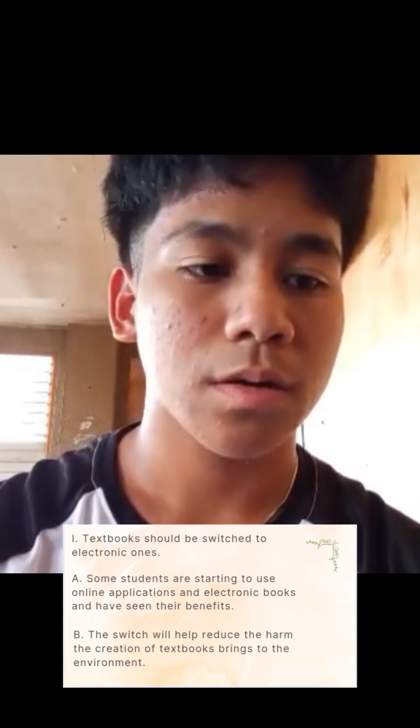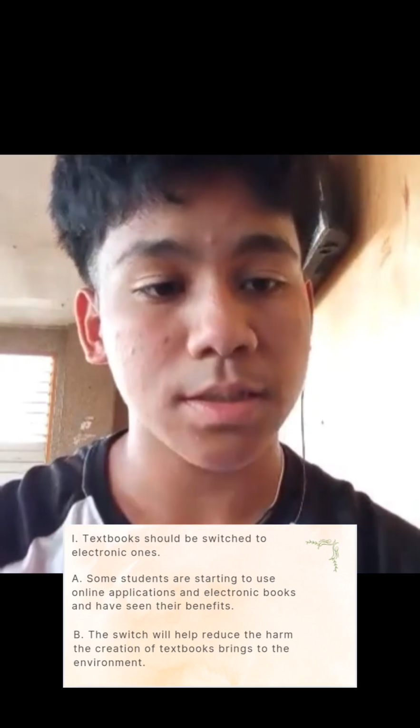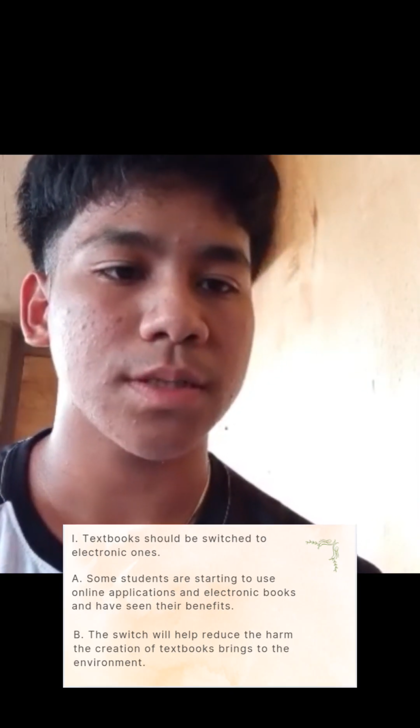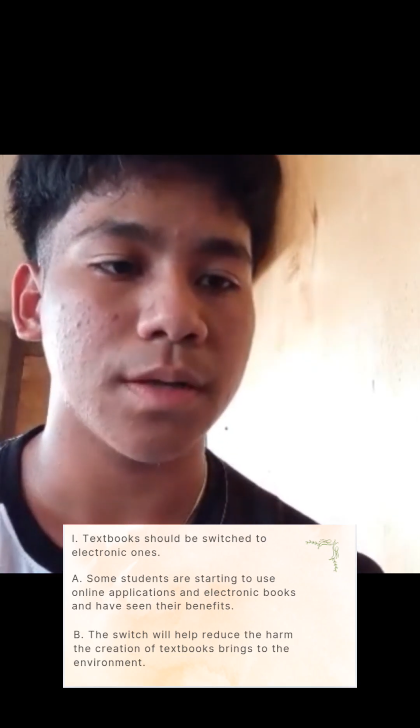Textbooks should be switching to electronic ones. This is the main idea. It is suggested that instead of using traditional printed textbooks, schools and students should start using electronic or digital books. That's the legitimate argument that switching to electronic books will bring advantages. The switch will help reduce the harm that the creation of textbooks brings to the environment.